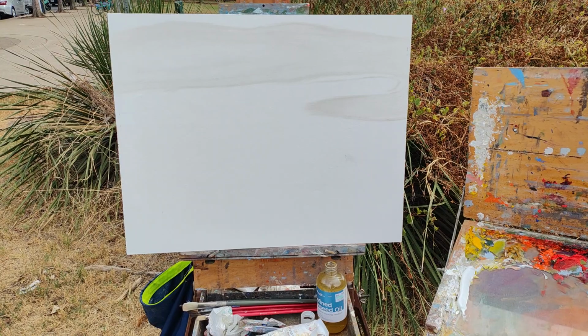Boom, boom, boom. Let's see if we can go a little higher with these trees. Let's go up a little more white.